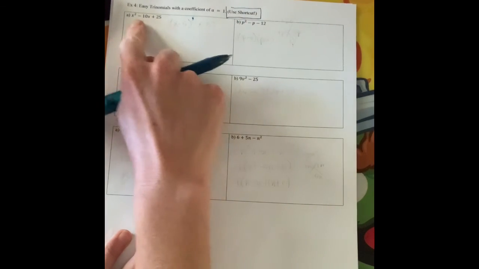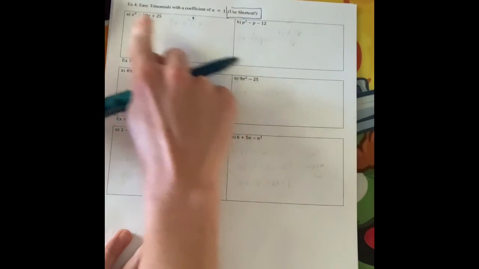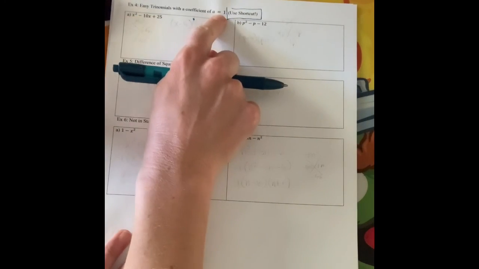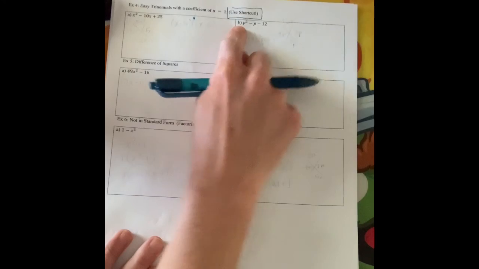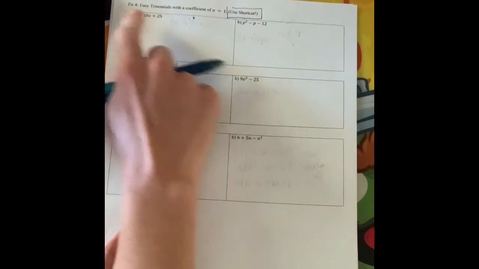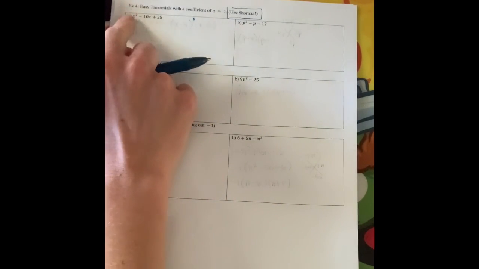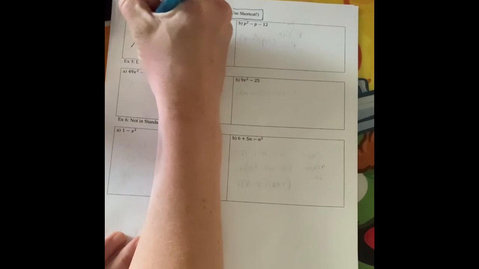This shortcut only applies when the trinomial has a leading coefficient of 1. So if it's x squared or p squared or m squared, there's no number in front of that term with this squared, then this is the only time it will work. So if you think about coming up with your two numbers, you really only have to do the x for these. So if you're looking for two numbers that multiply to 25x squared and add to a negative 10x, those would be negative 5x and negative 5x.